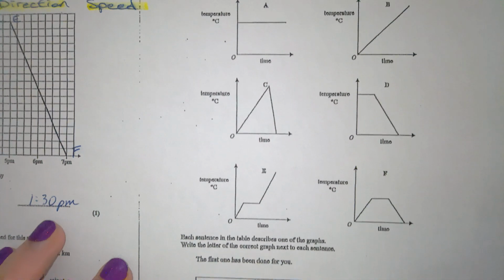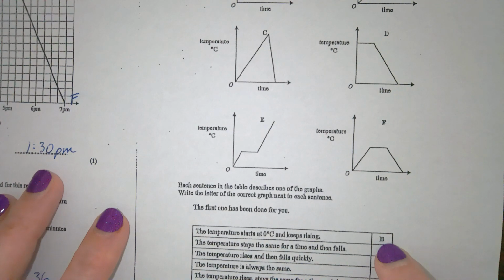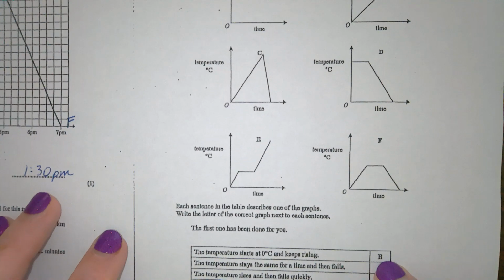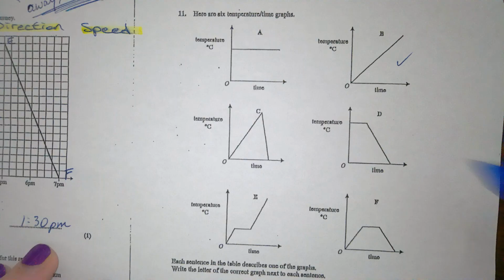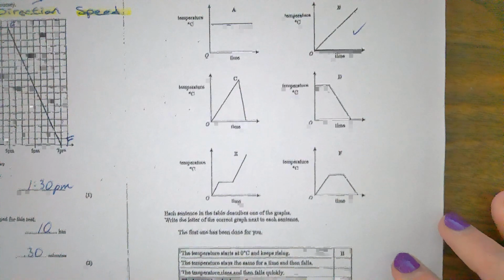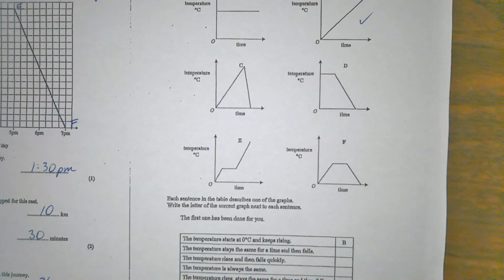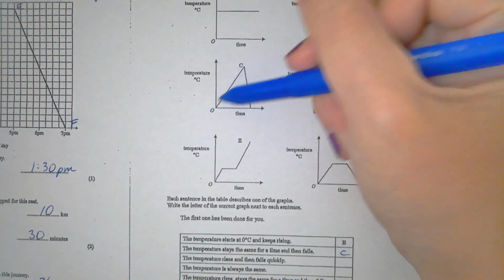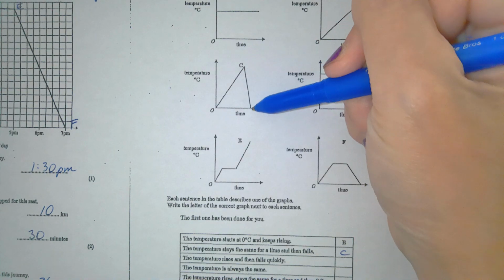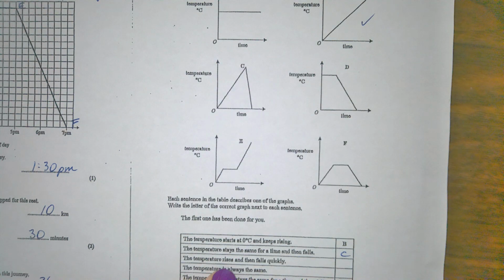This one, the temperature starts at 0 and keeps rising. Which one shows this? B, right? Because it's given right there. Okay. The temperature stays the same for a time and then falls. C. The temperature rises and then it drops dramatically. Okay. The temperature rises and then falls quickly.